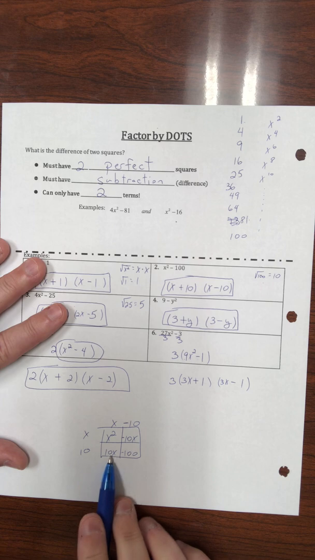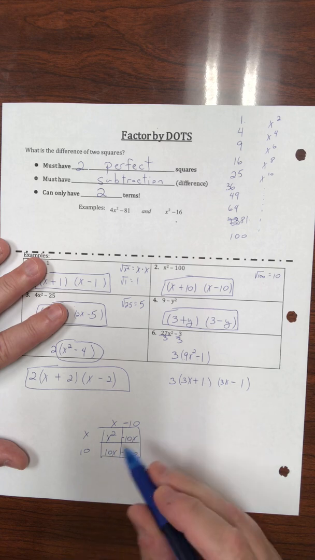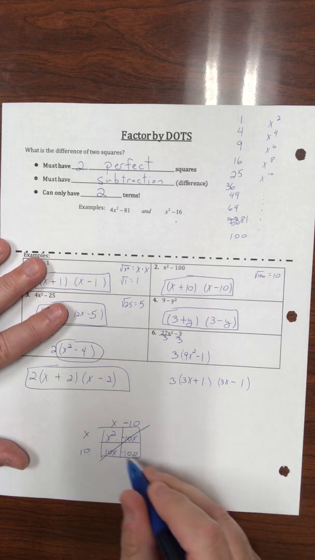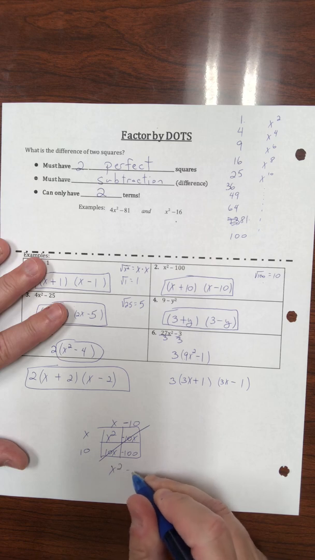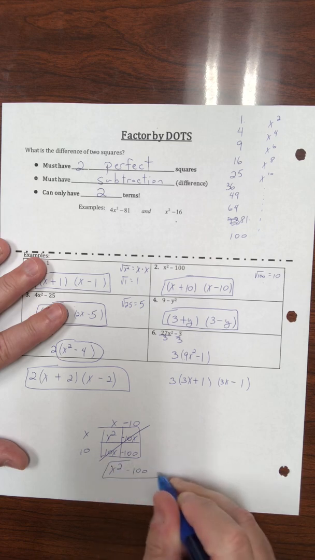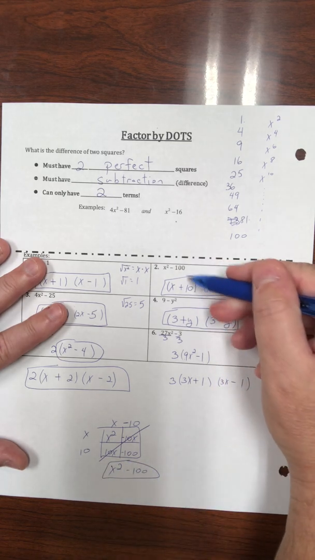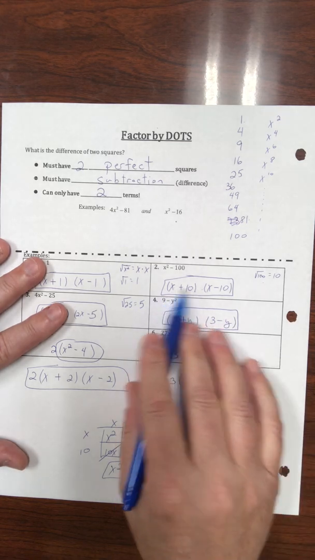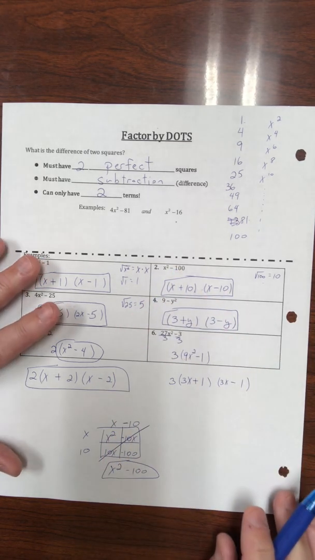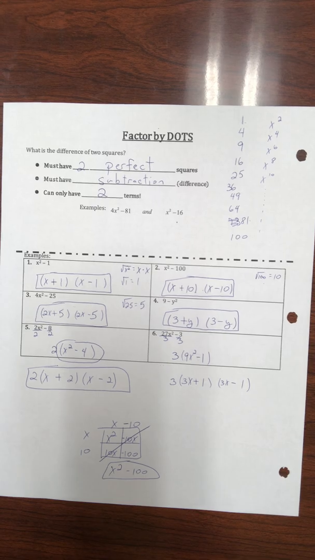Well, look what happens. I've got a positive 10x and a negative 10x. So those two cancel. The only thing I have left is x squared minus 100. And that's what I started with up here. And that's how you can check yourself to make sure that is correct. That's the end of our notes.